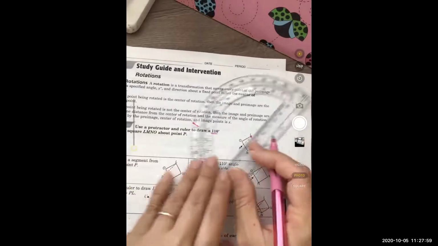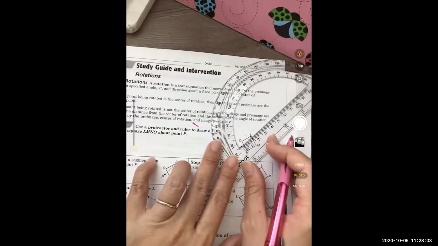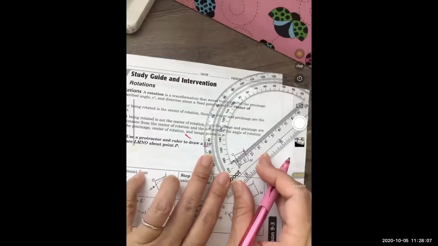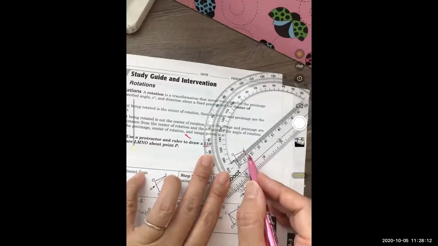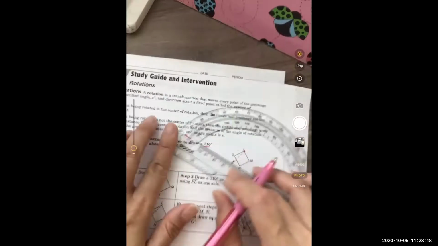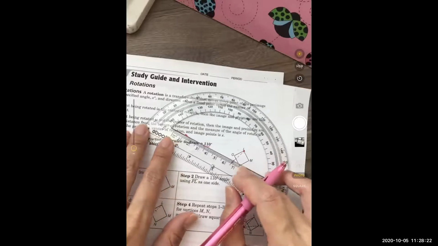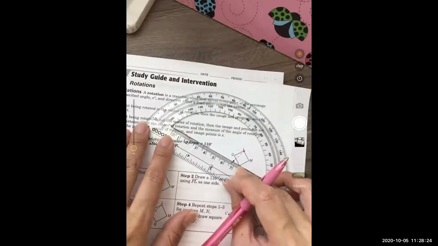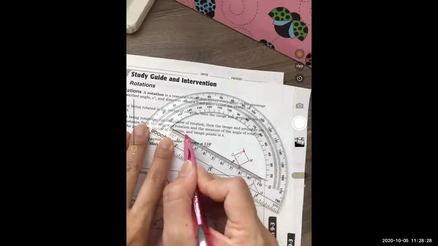Okay, so now use, let me see if centimeters works better. Use the ruler portion of your protractor, or if you don't have that, you can use your actual ruler itself. It looks like it's 1.5 centimeters is what mine says. So what I'm going to do is measure it out in this direction and measure out 1.5 centimeters. Make sure your ruler is lined up to P and to the marker for the angle up here.